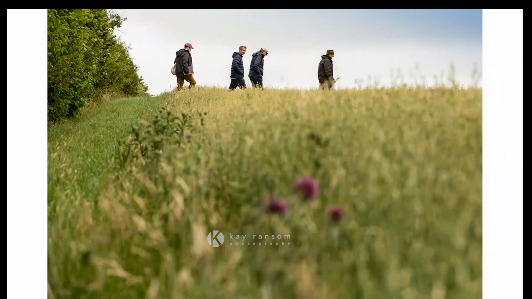Angles, okay? So vary your angle. I'm down really low, and I think in this particular image, it makes it quite interesting. It's clearly organic because you've got some sort of thistle, I think. You've got the farmers up there. They're about to have an outdoor meeting. I've also shown the margin, the bushes and things.